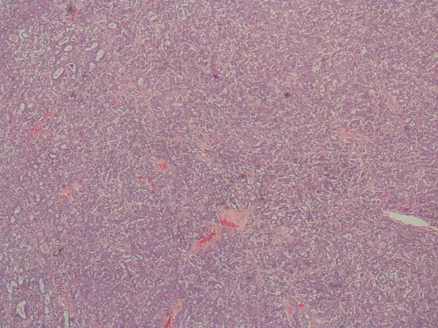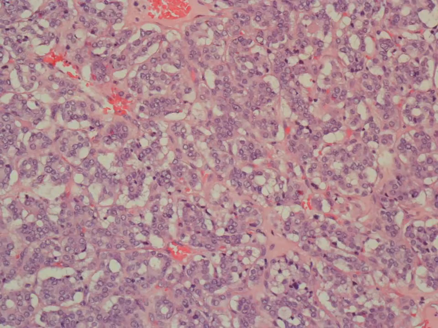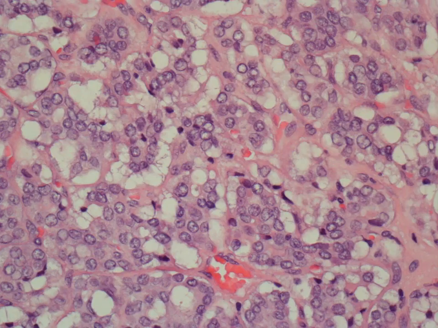Microscopically you can see a solid growth with small follicular growth, higher power, the same follicular growth, and the cells show the classic intranuclear inclusions or Orphan Annie nuclei as in the classic variant of papillary thyroid carcinoma.